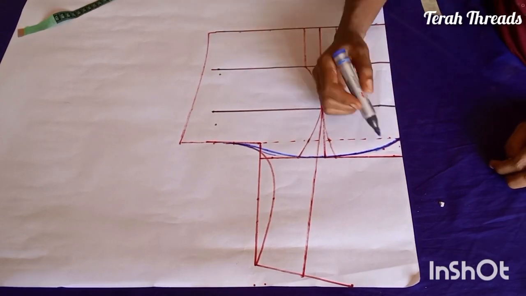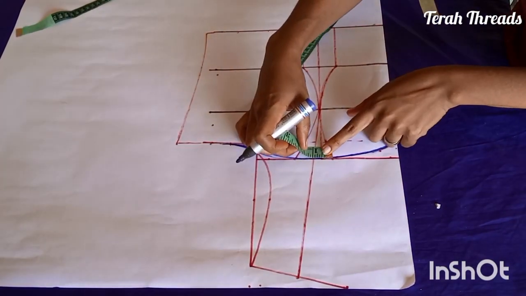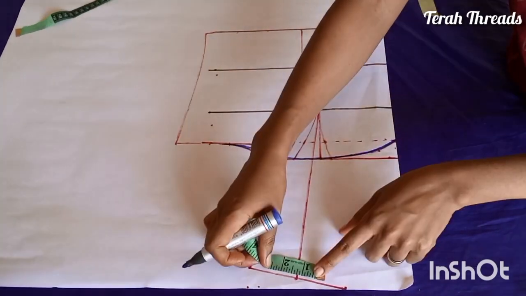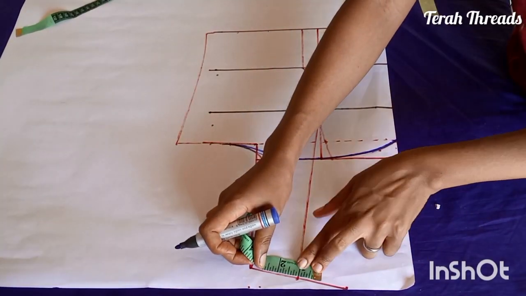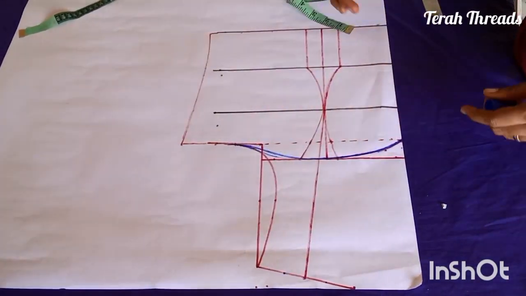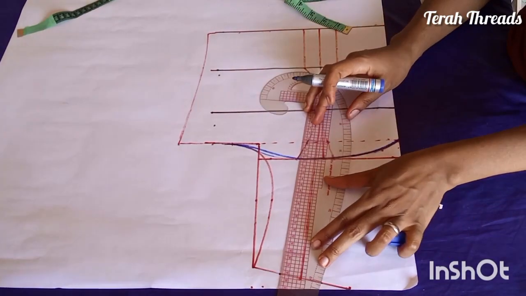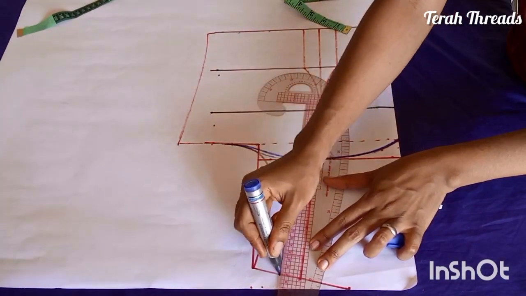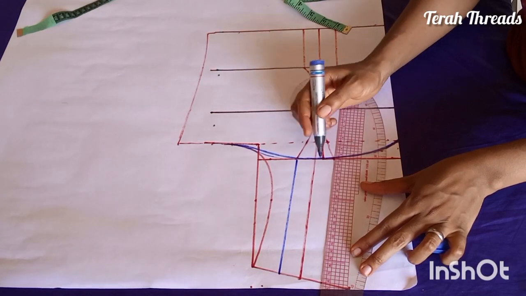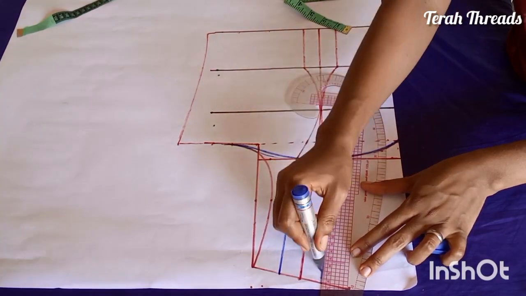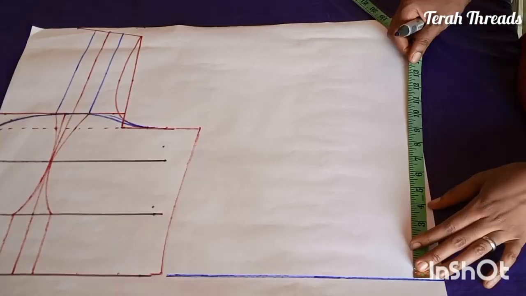Okay, so this is our tube. I hope you understand. So now for the straps on our shoulder, I'll just be using 2 inches. And see where I connected it to. I just connected it from the dart to my shoulder. So these are what the straps will be. So it's kind of a wide one.